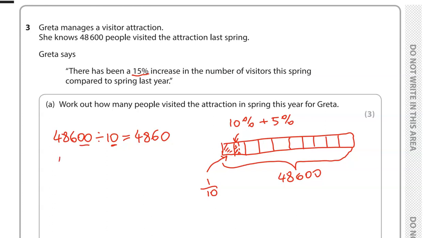So if I divide this by 2, how many 2's fit into 4? That is 2. How many 2's fit into 8? That is 4. How many 2's into 6? That is 3. How many 2's into 0? That's just 0. So that is 2,430.